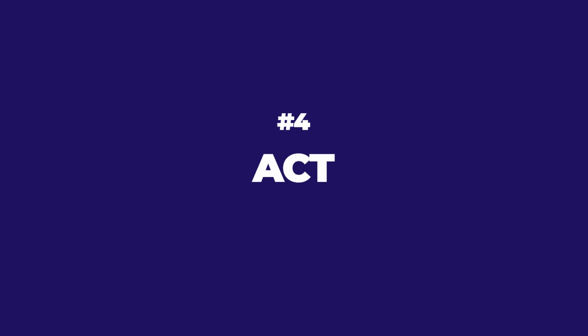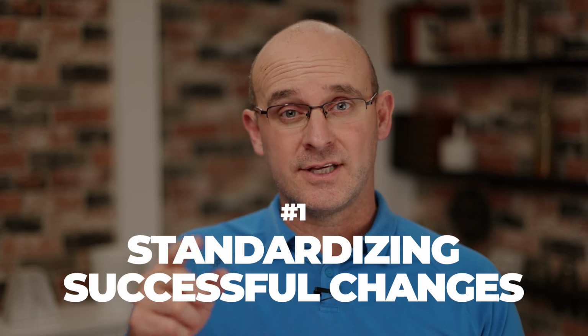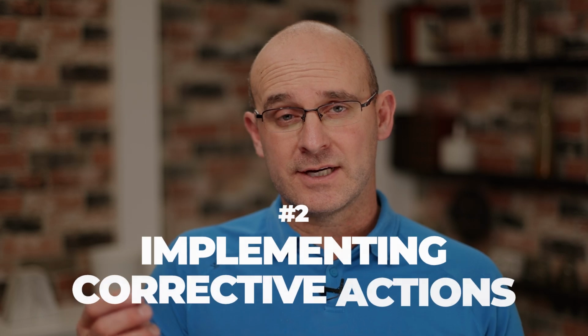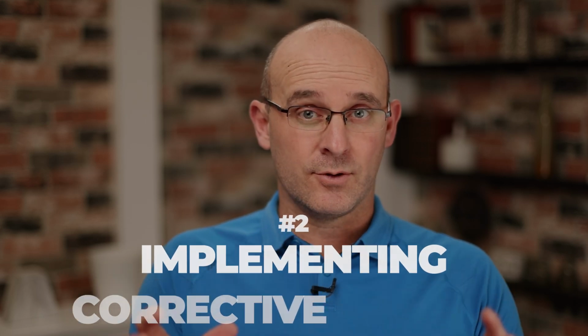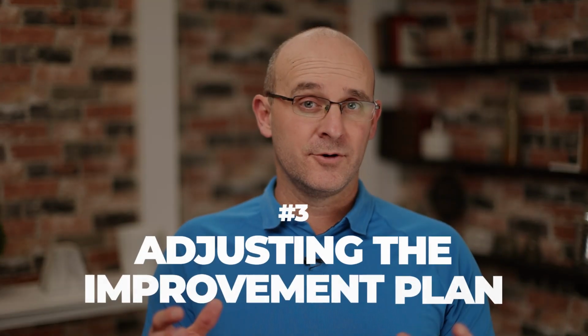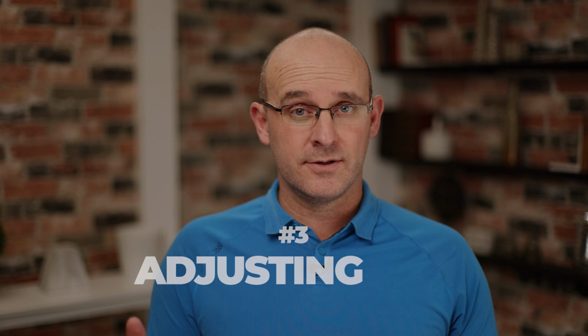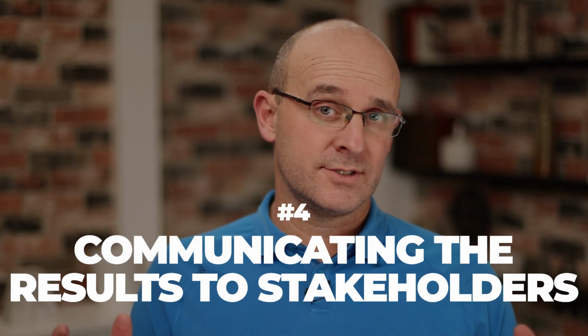And then the fourth major step is act. Based on the findings from the check phase, you'll take appropriate steps to standardize the things that worked and to improve the things that didn't. This process will include, number one, standardizing successful changes and updating any policies or procedures or rules within the company or the team, implementing any corrective actions to address the gaps or discrepancies, adjusting the improvement plan based on what you have learned, and communicating the results to stakeholders.